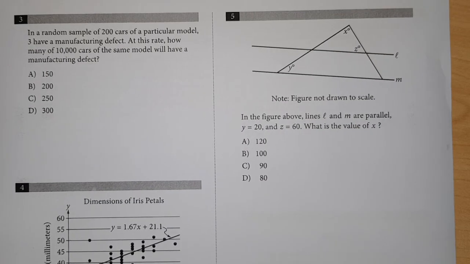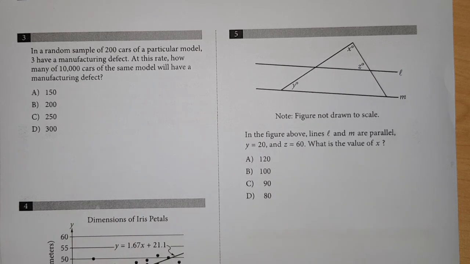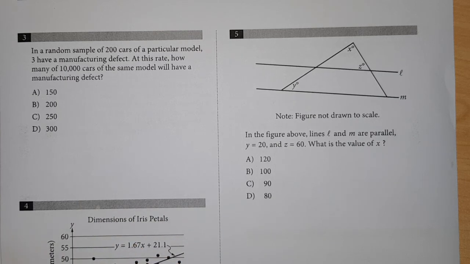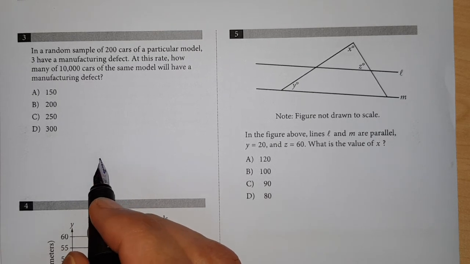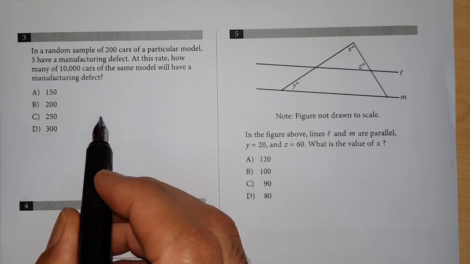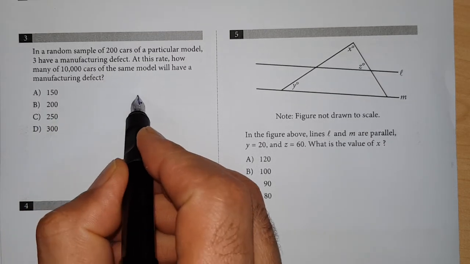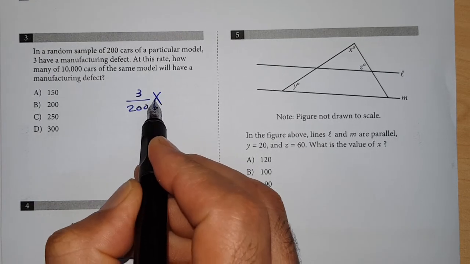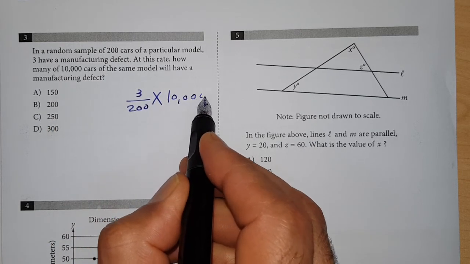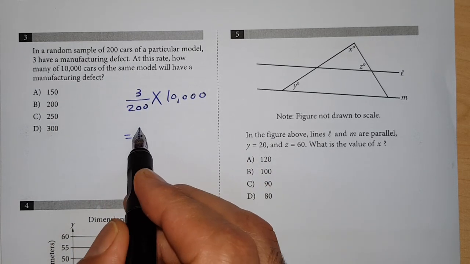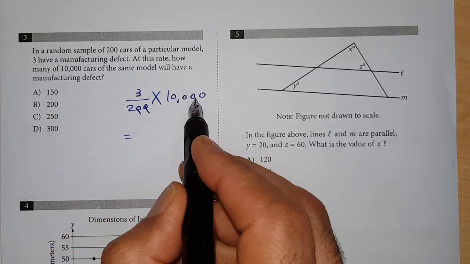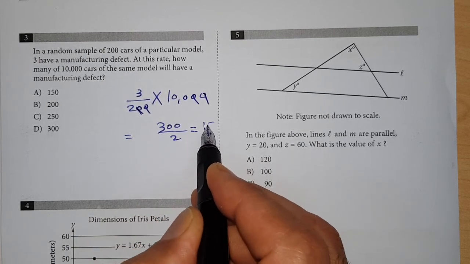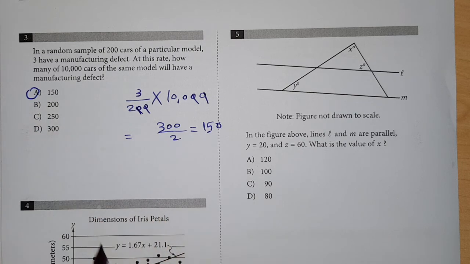Number 3. In a random sample of 200 cars of particular models, 3 have a manufacturing defect. At this rate, how many of 10,000 cars of the same model will have this? It's very easy. Take the same ratio of defective cars, 3 over 200, and multiply this ratio by the new number, 10,000. This gives you the expected number of cars that have a problem. Cancel 100, so now 300 divided by 2 equals 150. That's answer A. Number 3 is A.